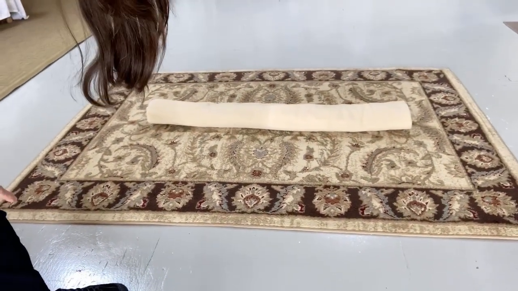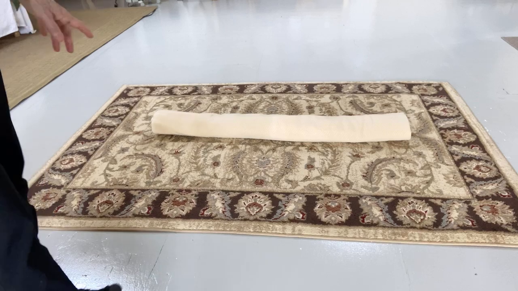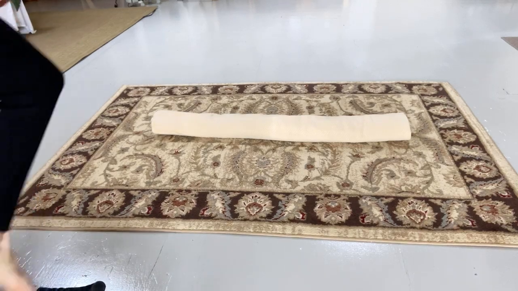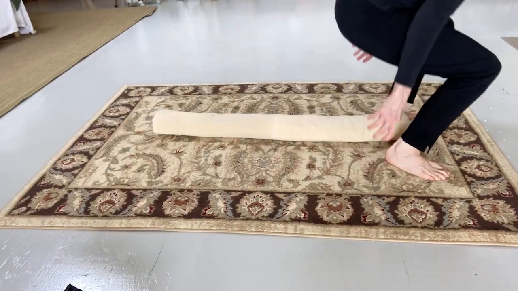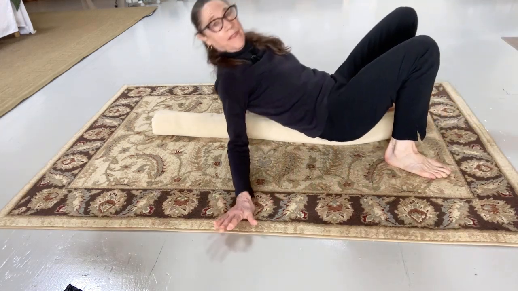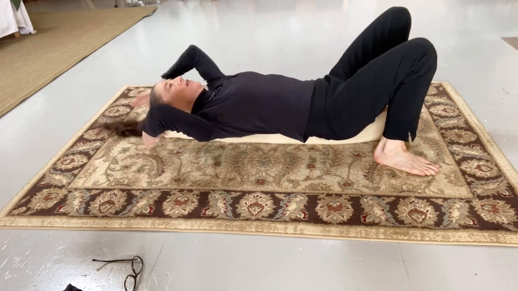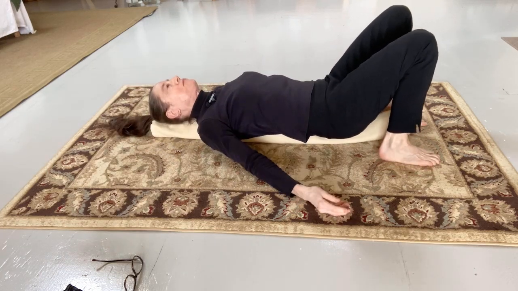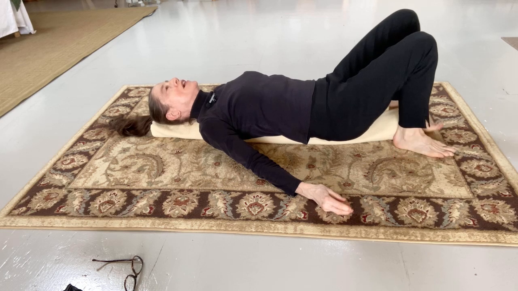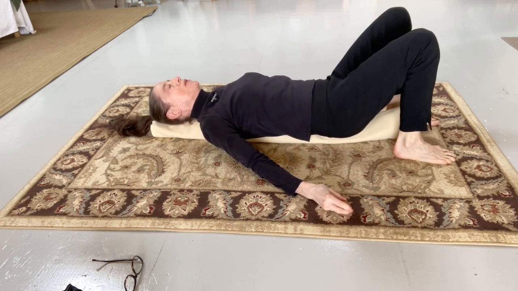So coming down now onto your roll, let me show you how to do it. You kind of straddle it and sit down on it. And then just make sure that your head and your tail are both on top of the roll. Your feet are standing on either side of the roll at about hip width apart.